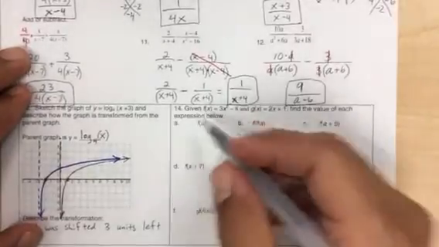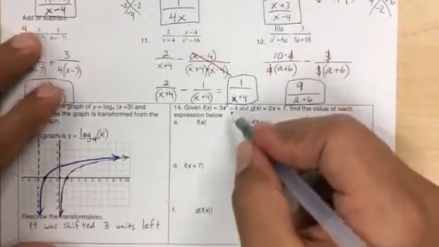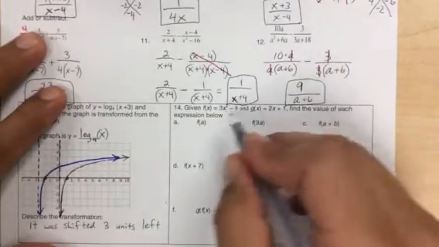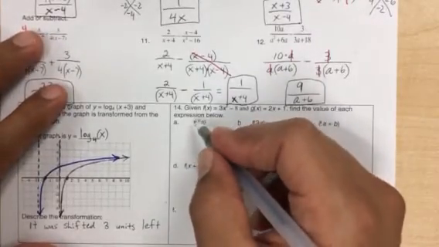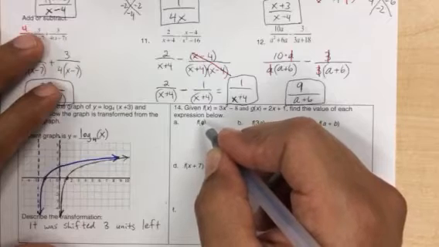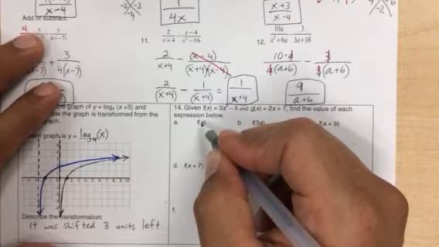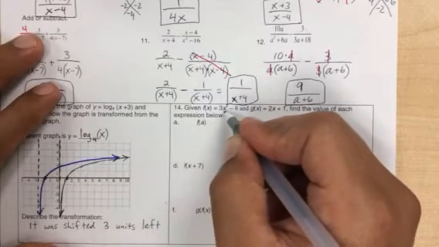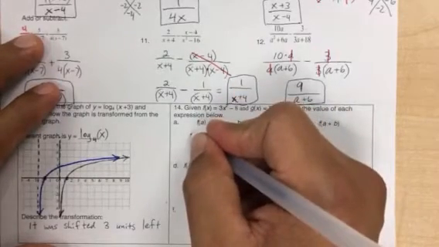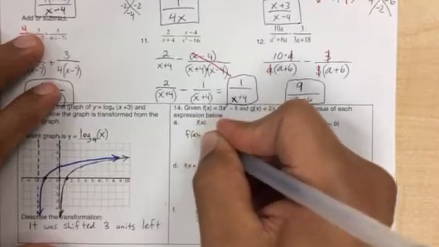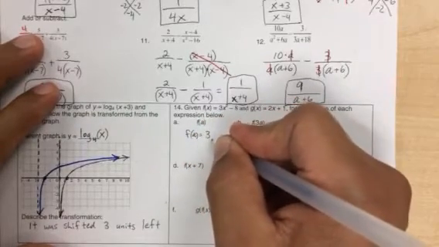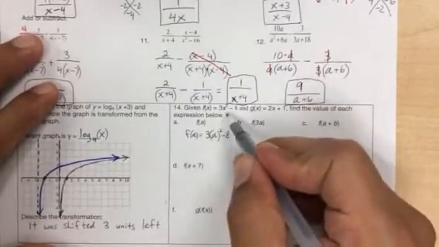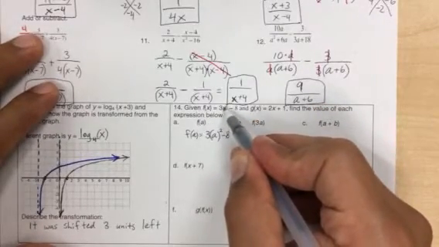Now let's go over to number 14. For these problems, they give you two functions, f of x and g of x, and they want you to find the value of each expression below. So what they're asking you for right here is to plug in whatever's inside the parentheses into the appropriate function. So for this one, they want you to plug it into f. So we're going to plug it into x right here. So f of a just means you're going to plug in a into the x. So notice that all I did was plug in a into the x right here.